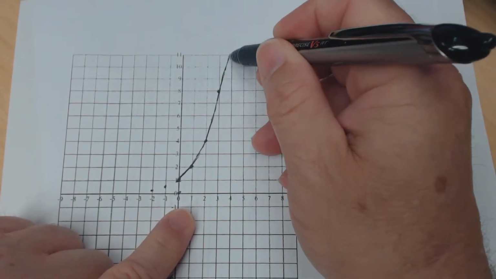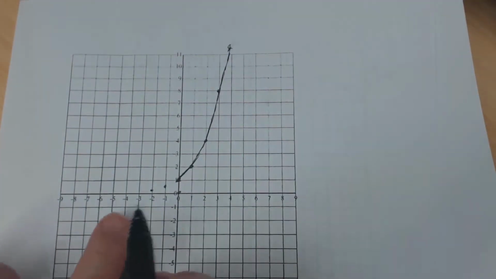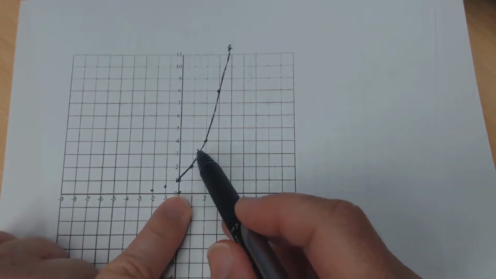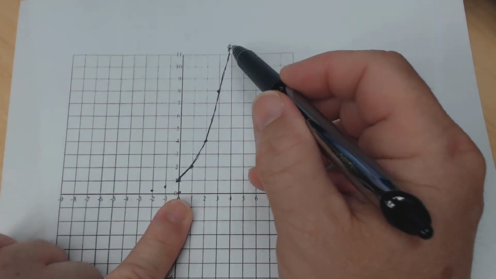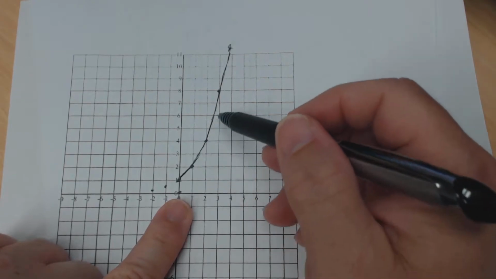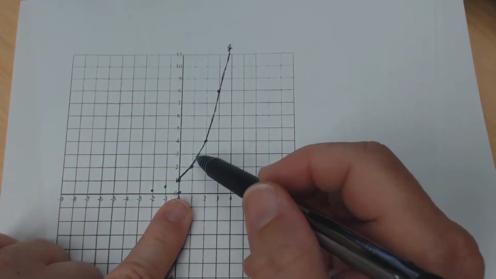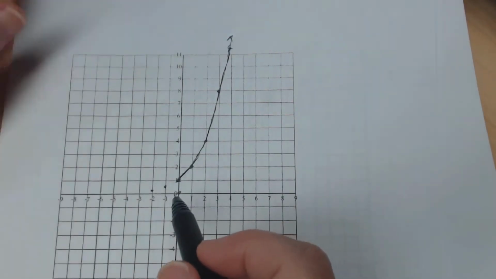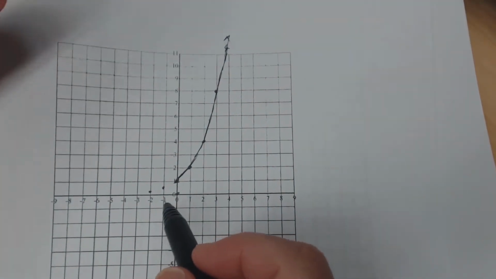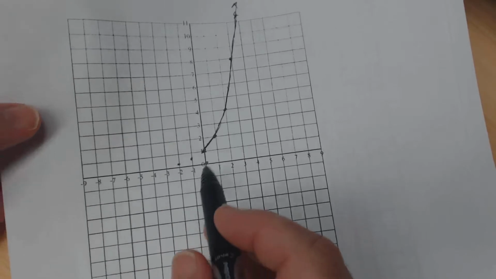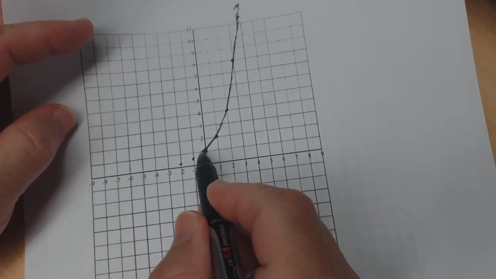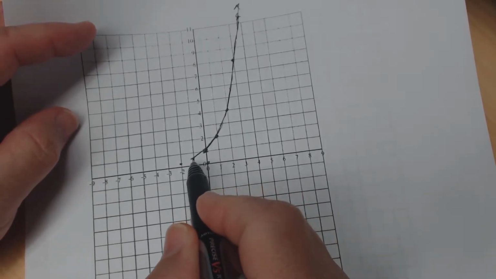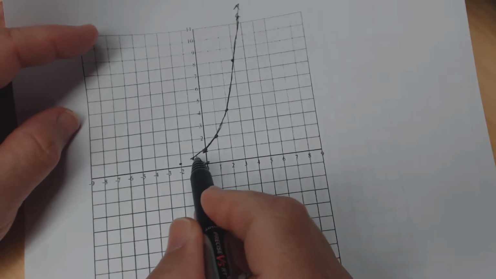So I just want you to remember those words. As I go to the right, my y values are going to be rising very rapidly. So hence the word exponentially. But I want you to think about this as I go to the left. As I go to the left, my y values are getting smaller and smaller. See how my y value is 0.5, then 0.25.